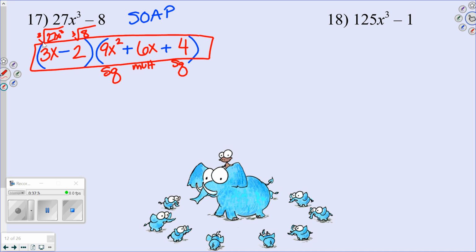Multiplying the 3x and the 2. Yeah, you're literally going to square this one, multiply the two together, and then square the last one. So you use the first one, you use them together, and then you use the last. It's kind of like a little pattern, right?